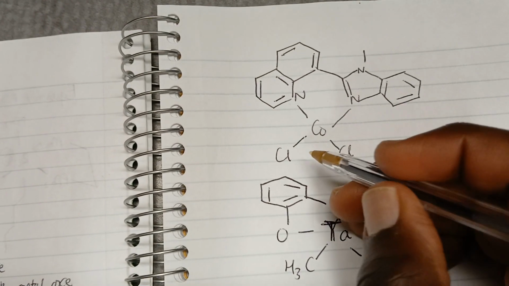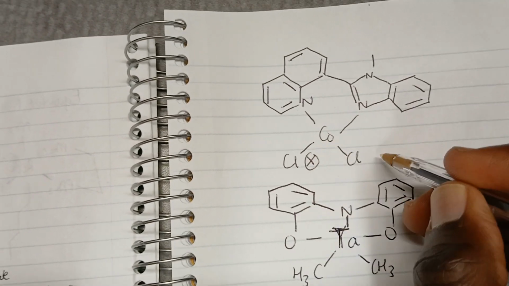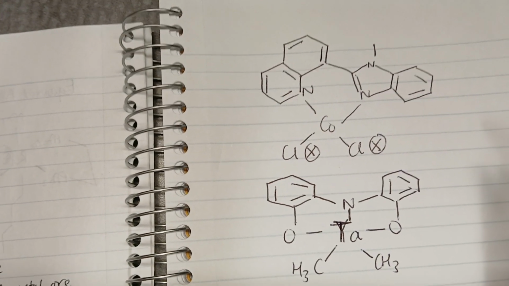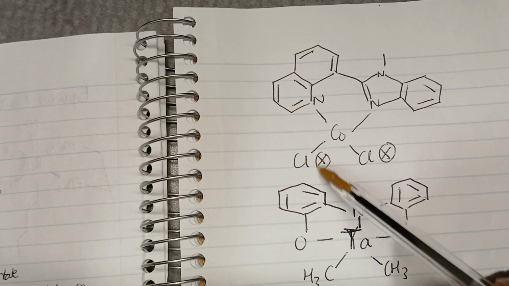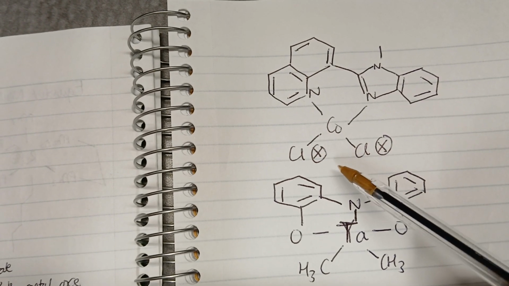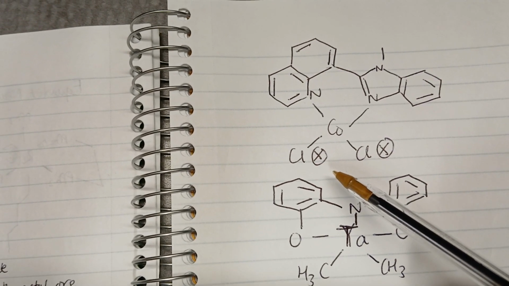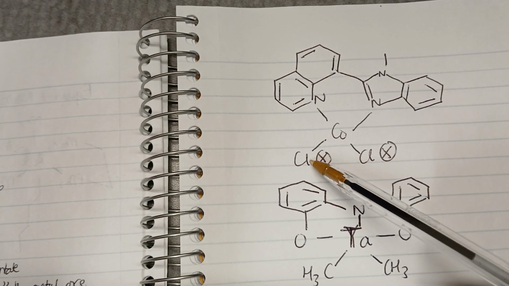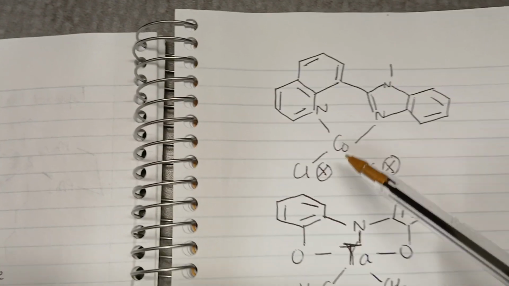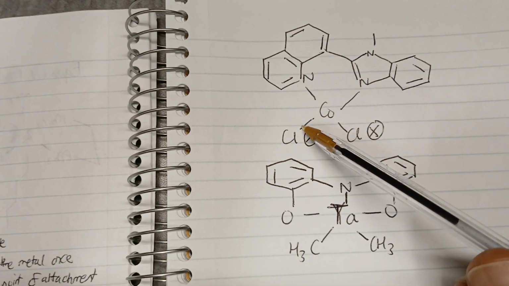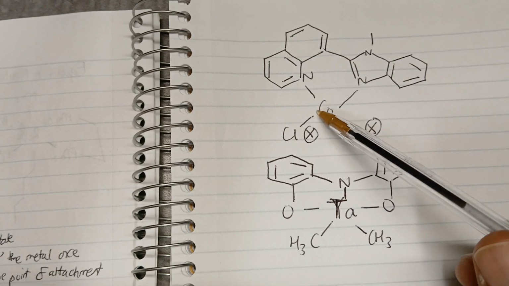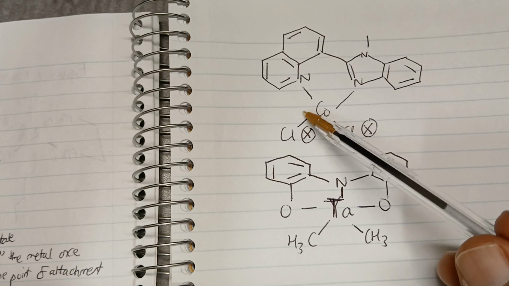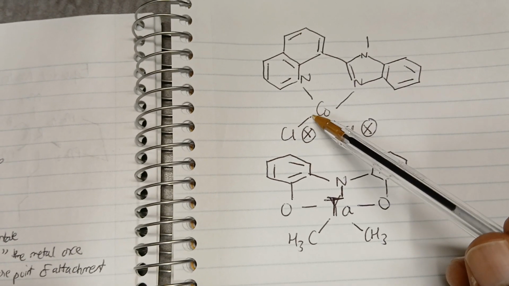Immediately, I can determine that this is X because in a previous video, I listed halogens as an example of X-type ligands, and I labeled the halogen as an X. This is an X-type ligand. Why is it an X-type ligand? Because it donates a single electron to the metal center, whilst the metal center also donates an electron in order to form a dative bond.